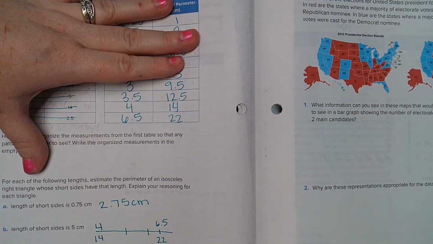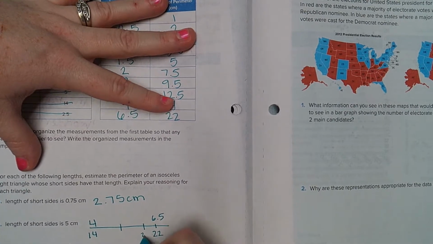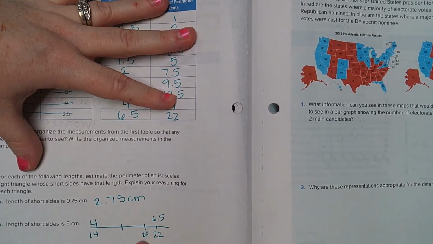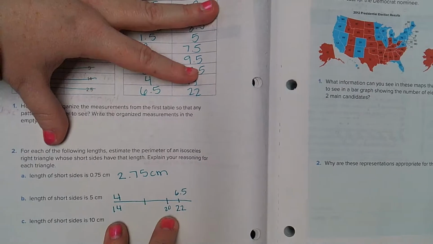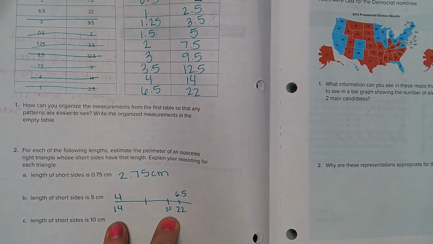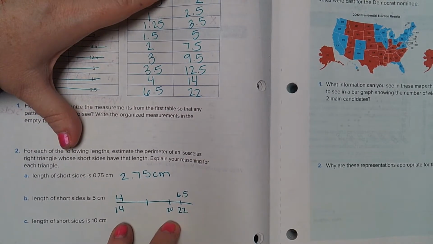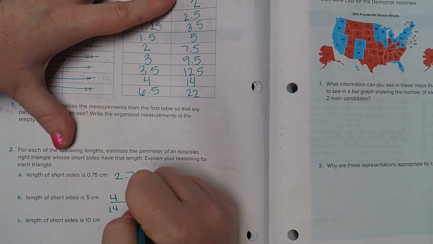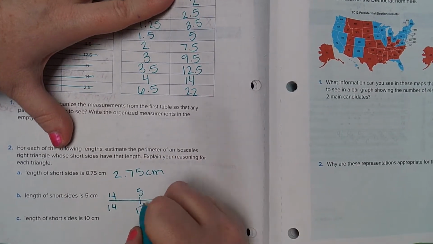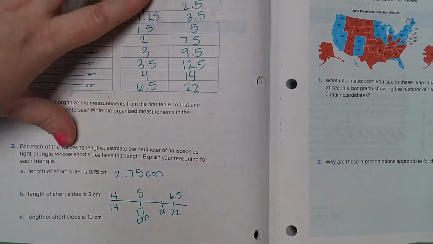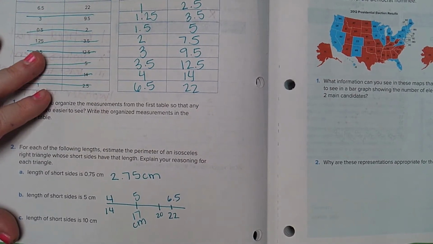Somewhere in between there, but closer to here. This might be 20. I'm really not sure. So then we have 6 between here. So maybe 17. Remember, these are estimates on what you think it could be. So 17 would make sense.